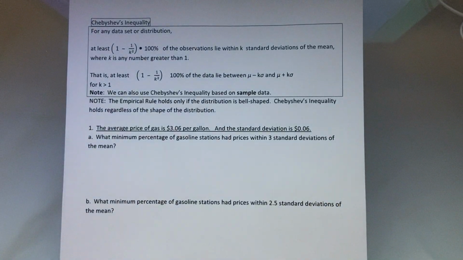For any data set or distribution, at least 1 minus 1 over k squared, times 100%, of the observations lie within k standard deviations of the mean, where k is any number greater than 1. Obviously, the fraction gets smaller as it's squared, and you can't have a negative percent of data lying within something. That is, at least 1 minus 1 over k squared times 100% of the data lie between the lower and upper bounds of that standard deviation.